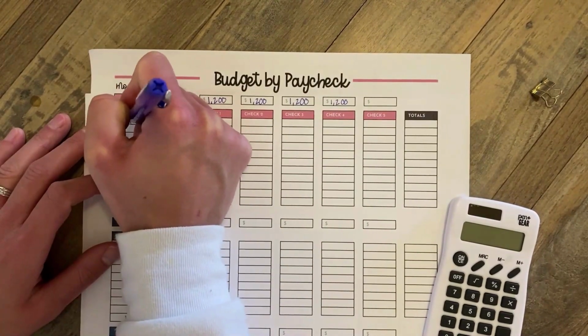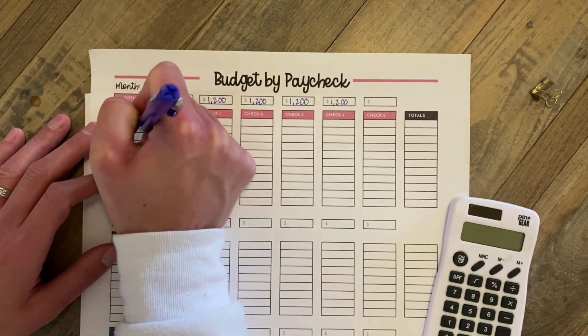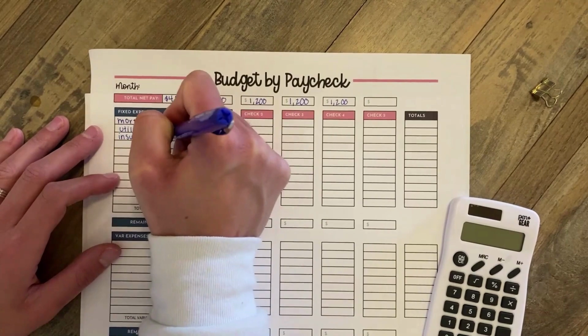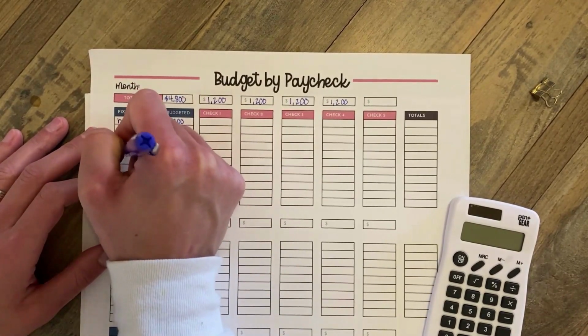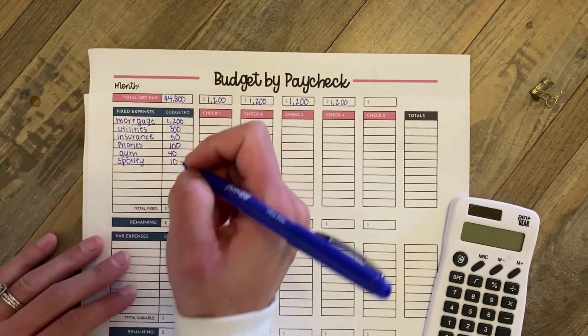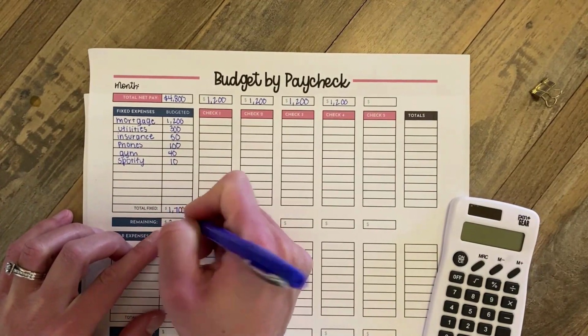Next, you want to list all your fixed monthly expenses. These are expenses that do not change month to month, but are the same. You know exactly what they are and exactly what date they're due. Things like your mortgage or rent, utilities, insurance, and expenses like these, subscriptions, phones. It might be helpful to review your monthly bank statements. Total these expenses and subtract them from your net pay to get what you have left to budget for.